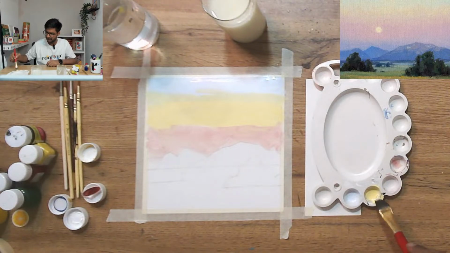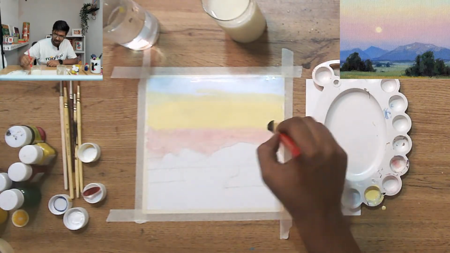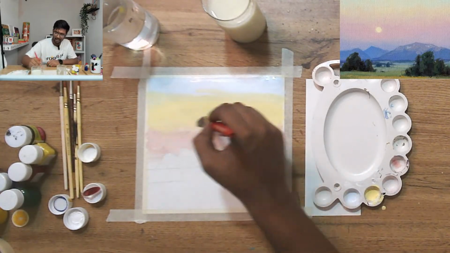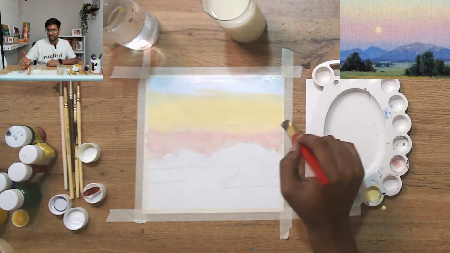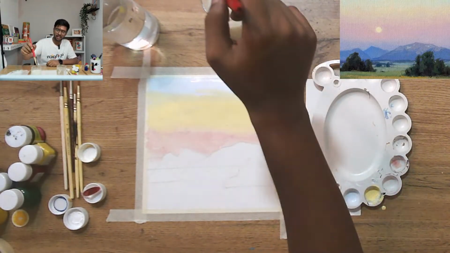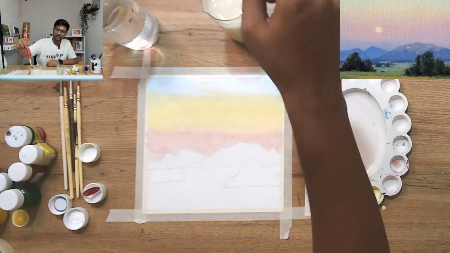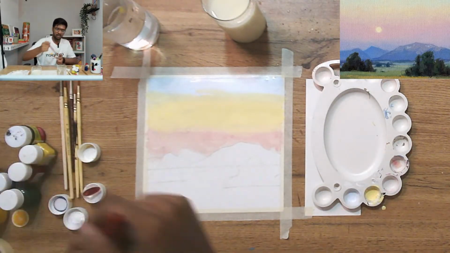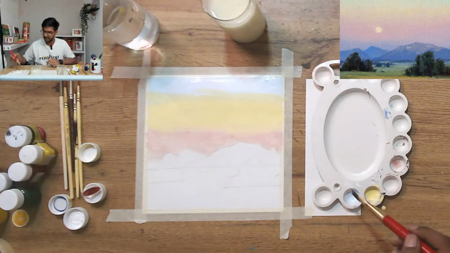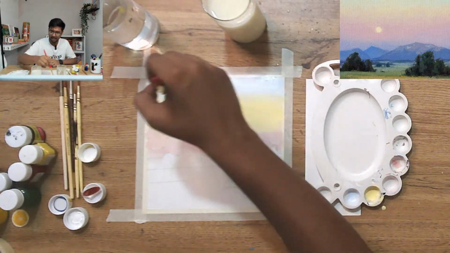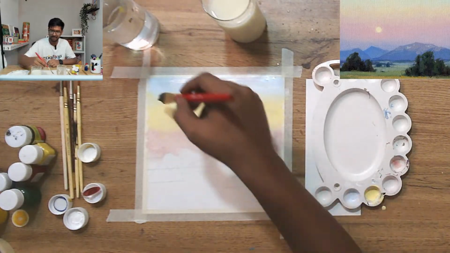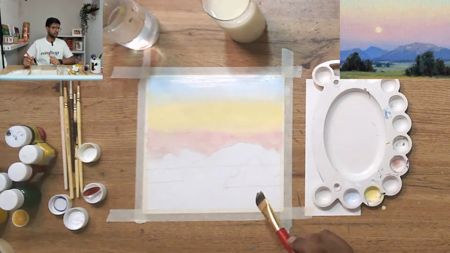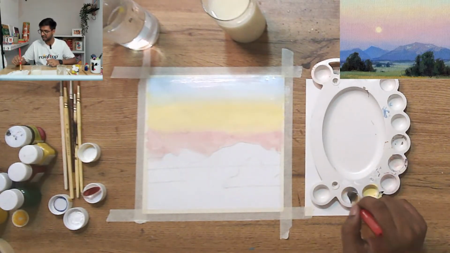I'll take this yellow again and I will start to blend it within this wet paint. So if you want to blend the colors, you have to make sure that your colors are wet or the paint hasn't dried yet. Then I can clean this part. Remove all the unnecessary water. Pick this blue again and then blend it downwards here. Just like that.